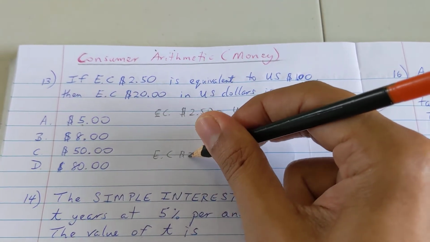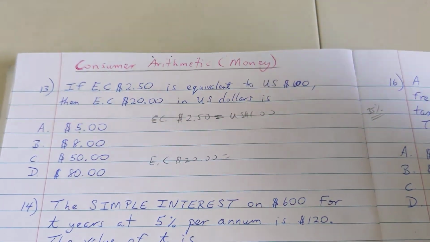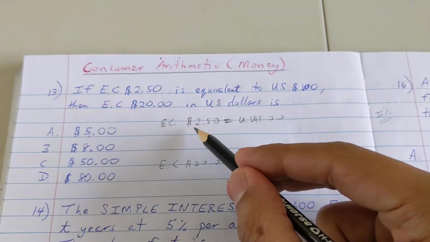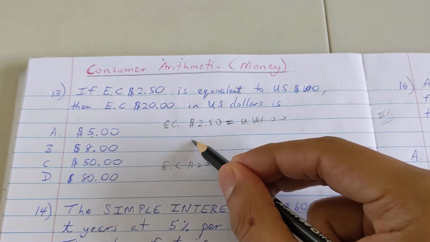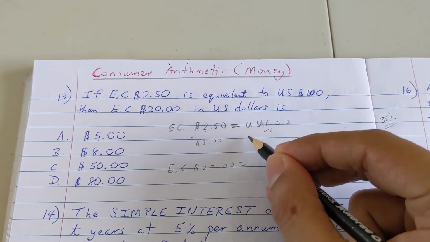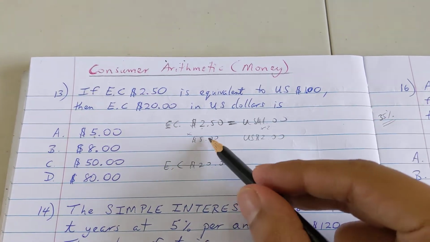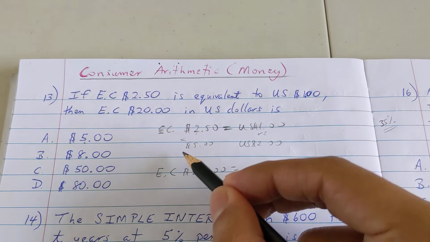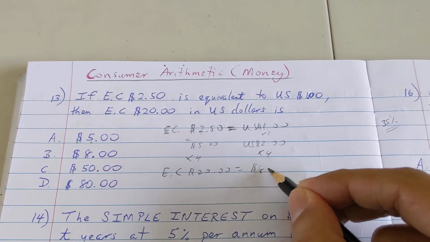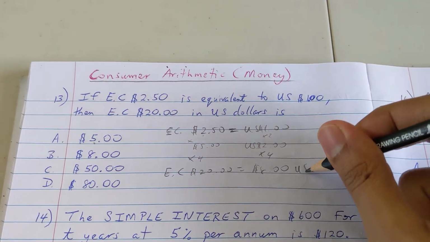So they have different ways to do it. Sometimes you could use logic and reasoning, which most of the time is the easiest thing to do, but we could do it the mathematical way as well. If I notice I want to get to $20, so if I was to double 2.50, I'm going to be up to $5. And because I double 2.50, that means I'm going to double here. So $5 is really $2 US. And to go from 5 to 20, well, I could double again, or I could just multiply by 4, multiply this side by 4 as well. So $20 Eastern Caribbean dollars is really $8 US.